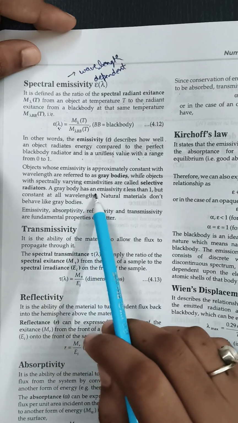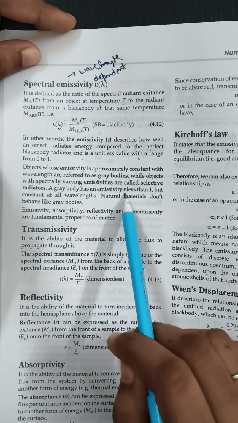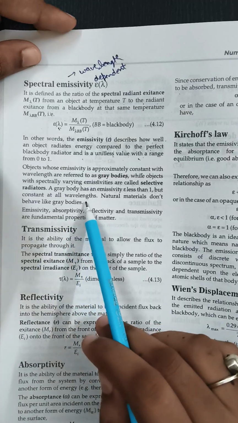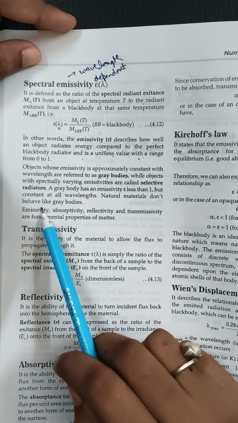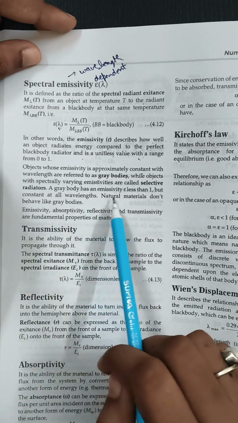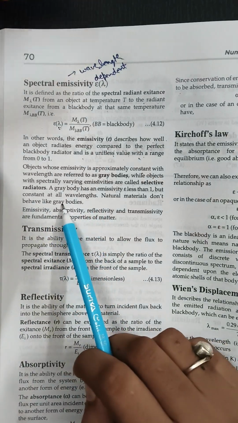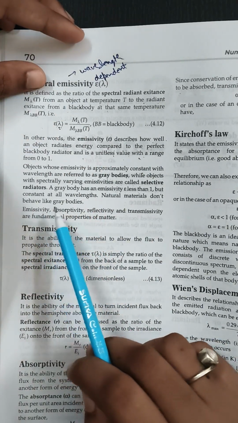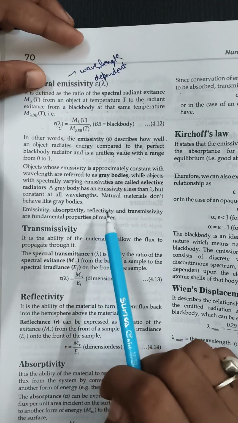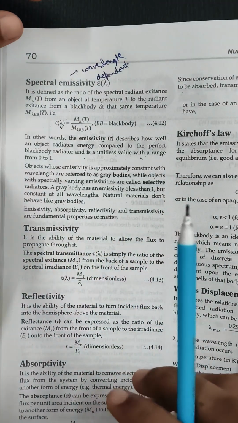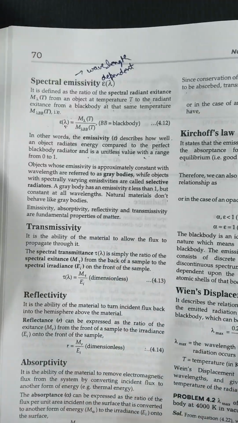So a gray body has an emissivity epsilon less than 1 but constant at all wavelengths, and natural materials don't behave like gray bodies. Why? Because natural materials change their emissivity with the change in wavelength. Emissivity, absorptivity, reflectivity, and transmissivity are fundamental properties of matter.